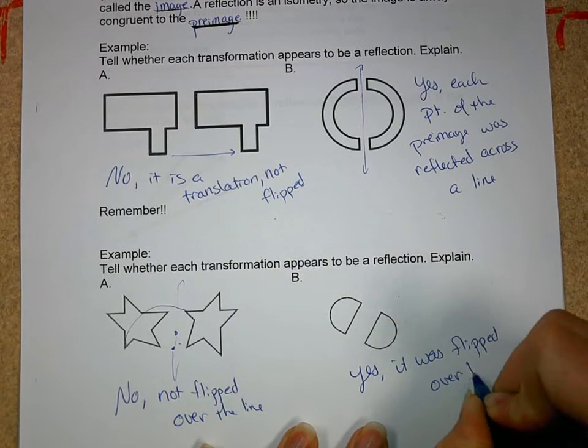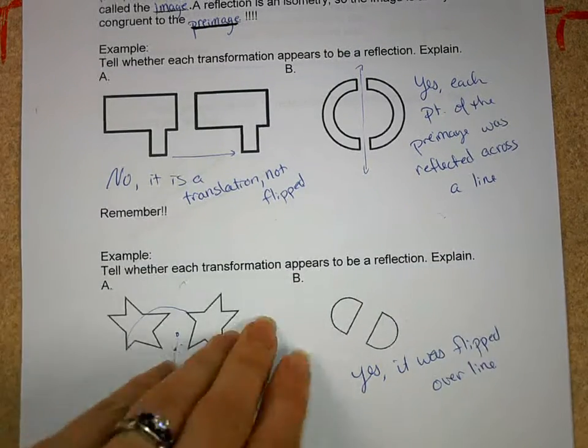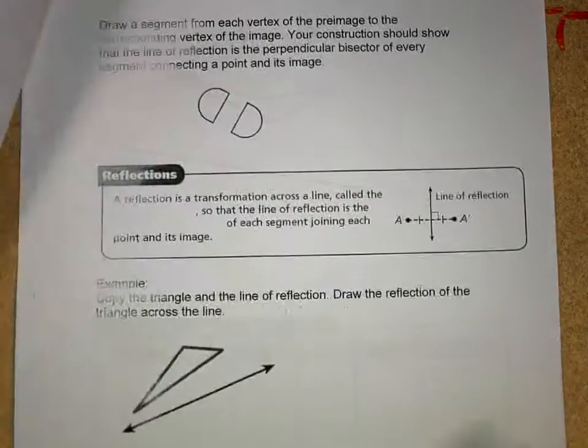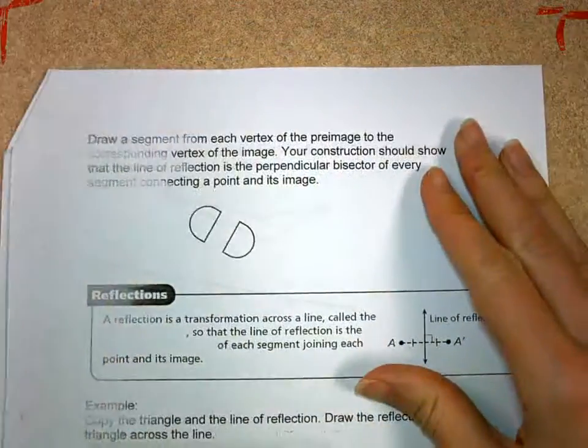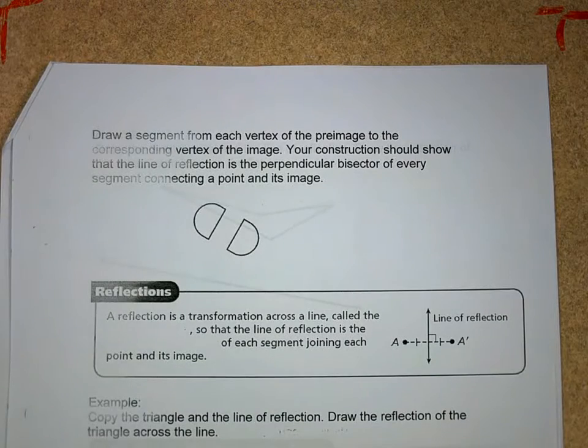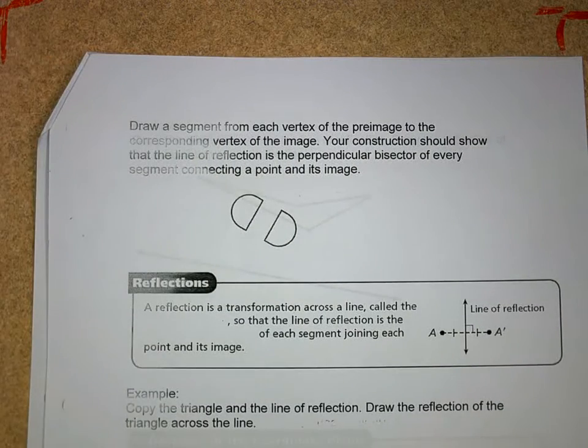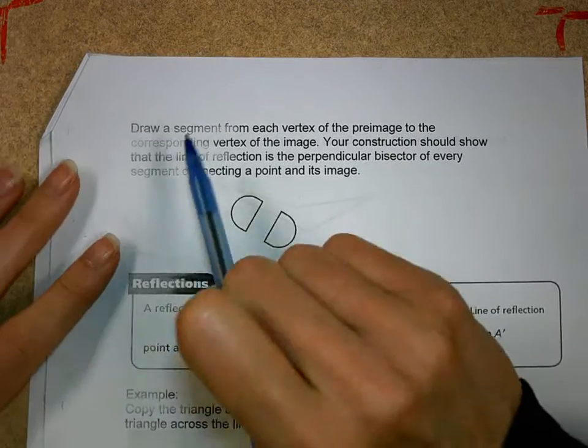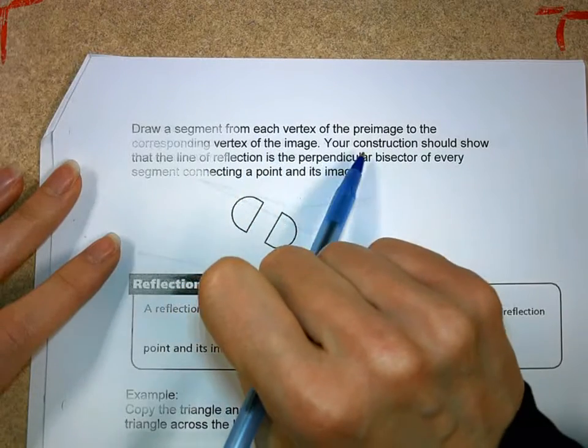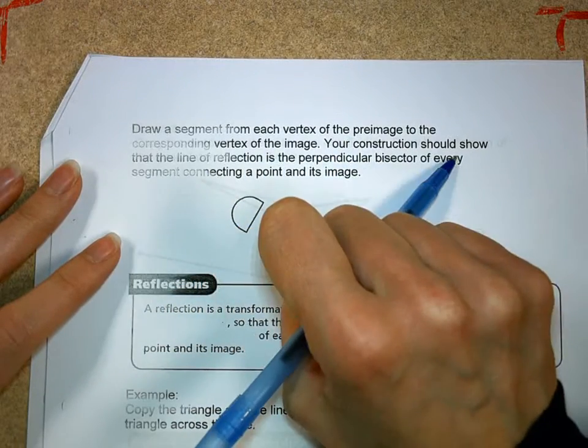Very, I know, complicated. All right, now let's use a couple other ones. Now let's talk about this. When we're doing this, you have to kind of understand what's being done. So we're going to actually do this real quickly. I don't expect you guys to be perfect on this, but I want you to draw a segment from each vertex of the pre-image to the corresponding vertex of the image.